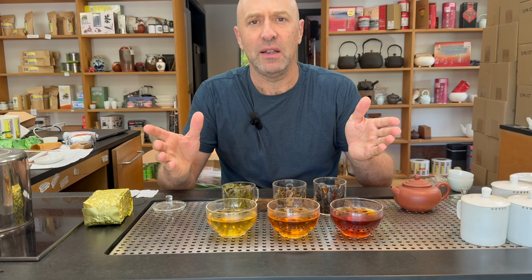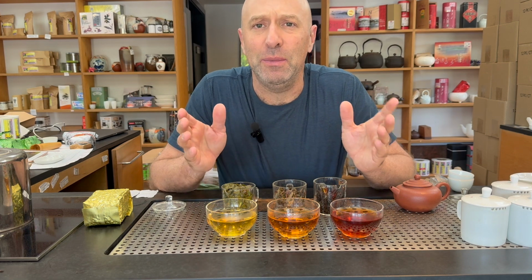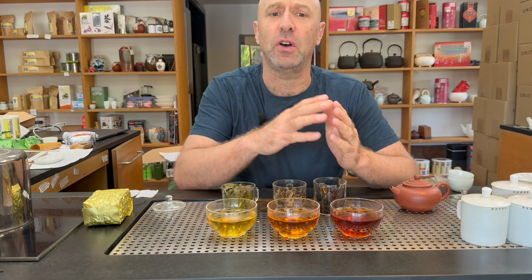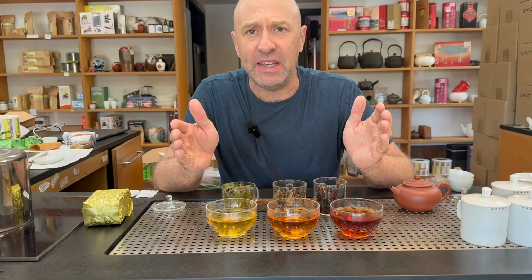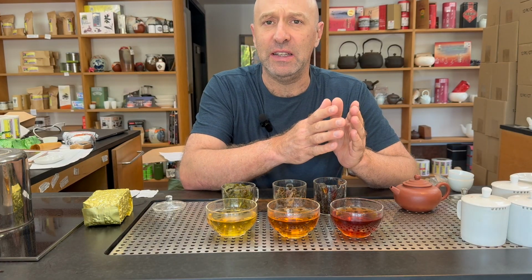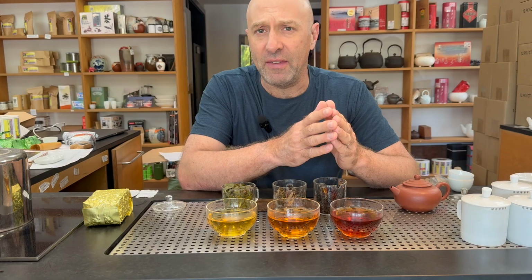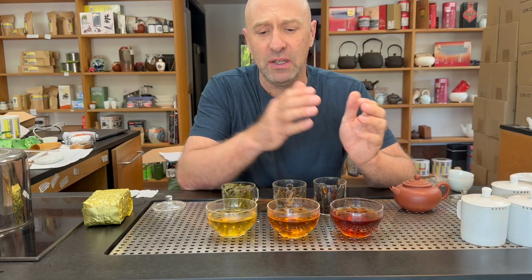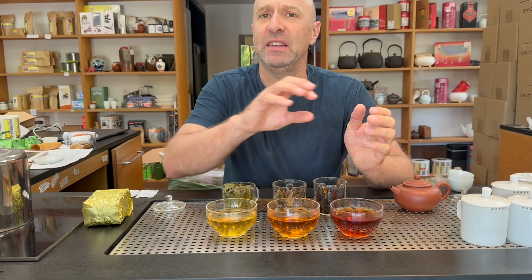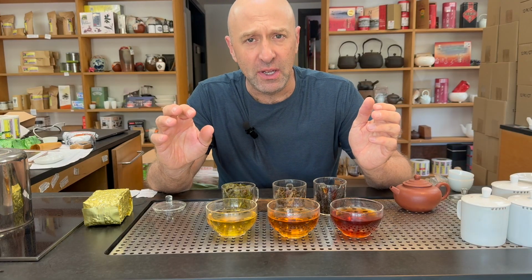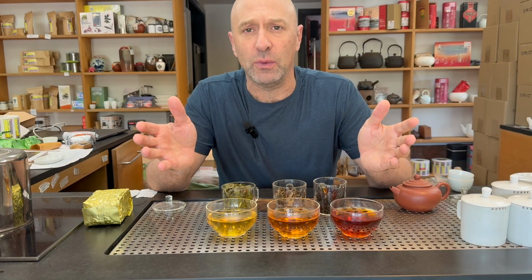In between what? I'm glad you asked. It's in between green tea, and it goes all the way to where black tea begins. It starts where green tea stops, so about 11 or 12% oxidation, like this tea here. So that entire range is the spectrum that oolong tea resides within.